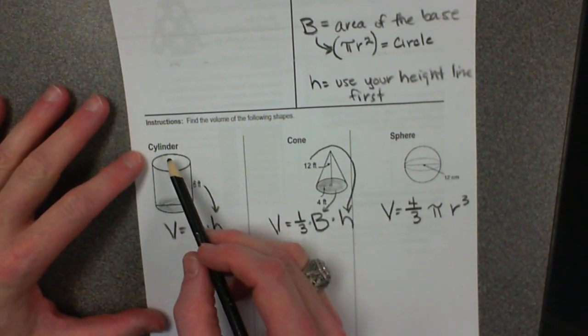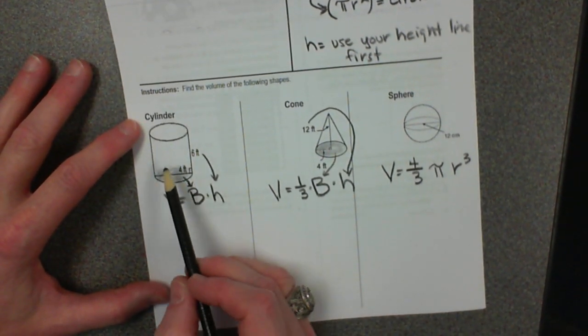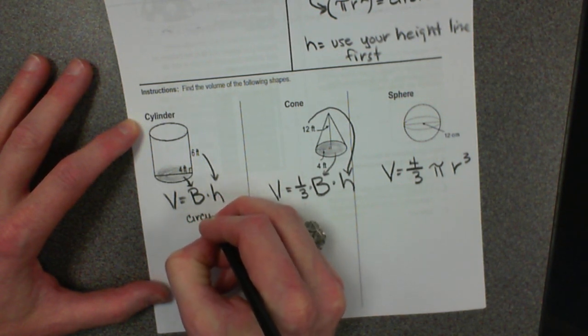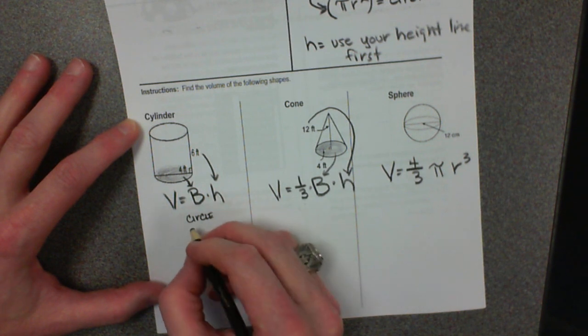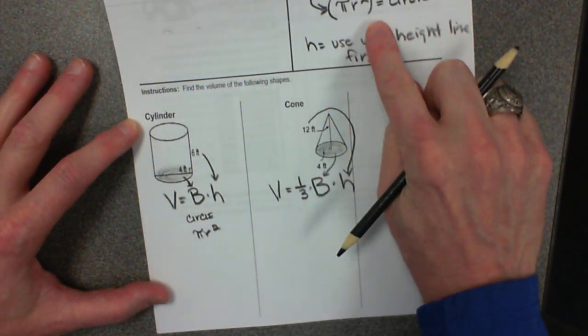So let's go back to the cylinder. What is the shape of the base of the cylinder again? Circle. So I want you to write circle. And I want you to write the formula for the area of a circle, which we already identified as pi r squared. That's right up here.